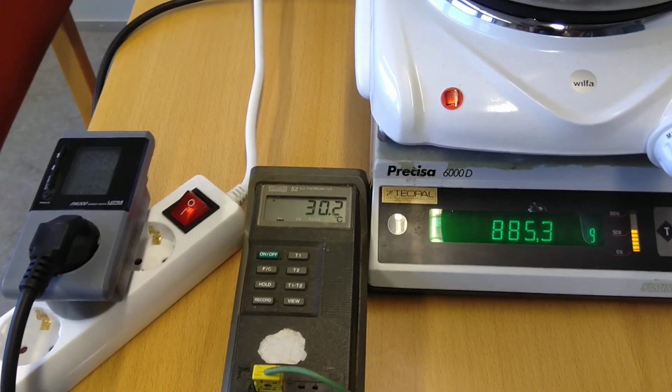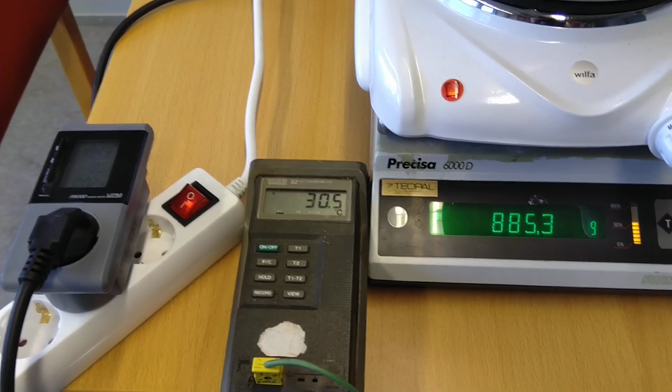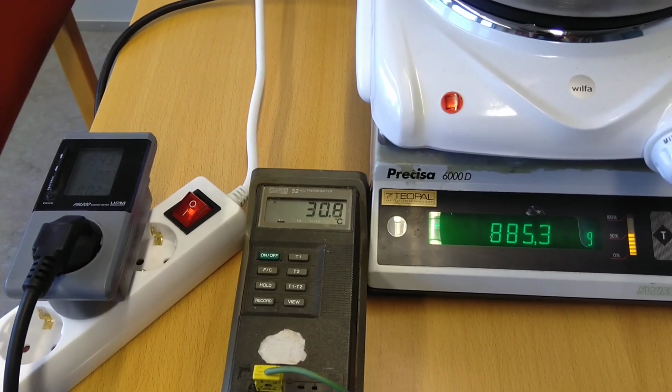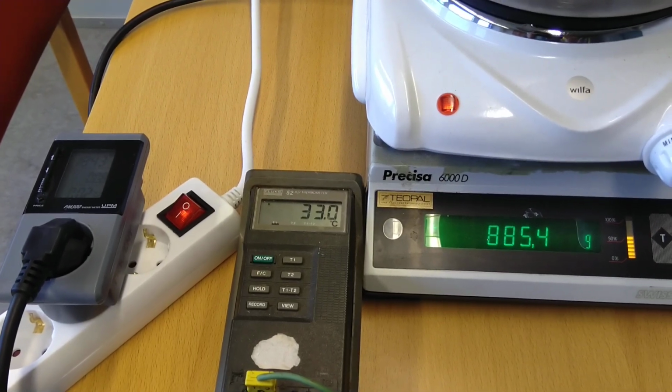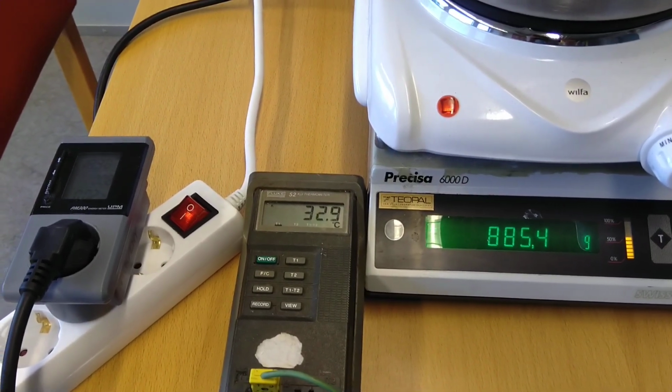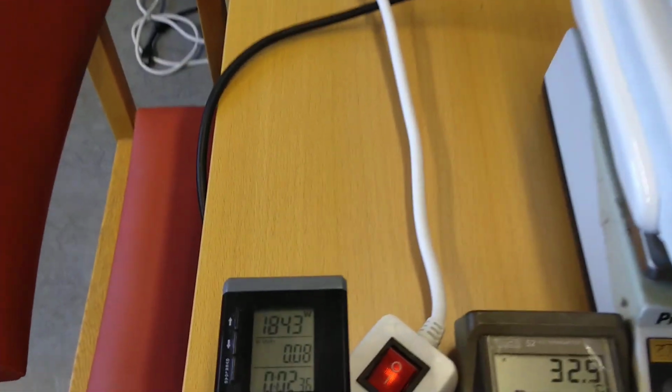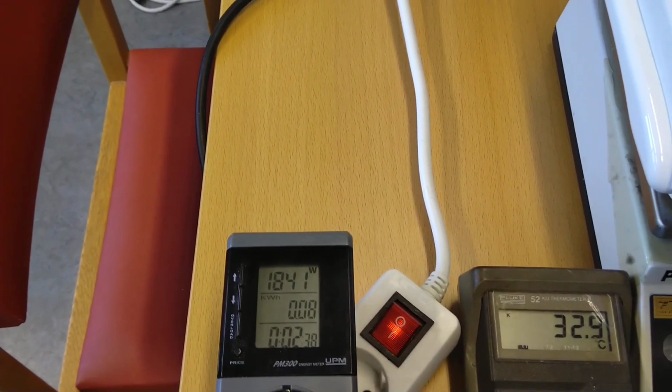What you see is temperature is increasing. There's not much happening with the weight so far. How about the power? That's pretty constant.